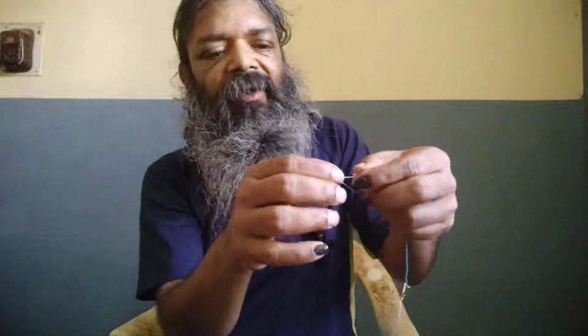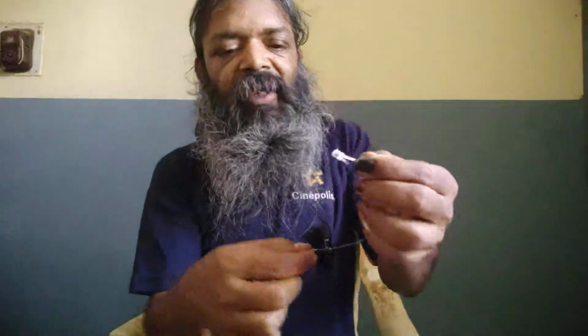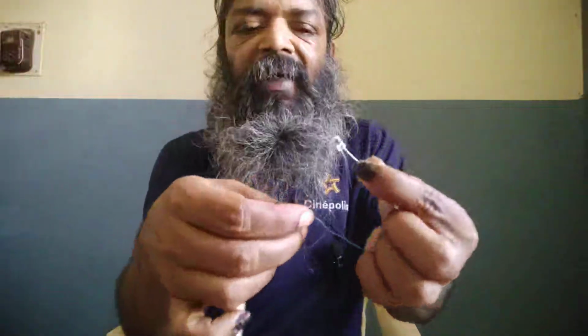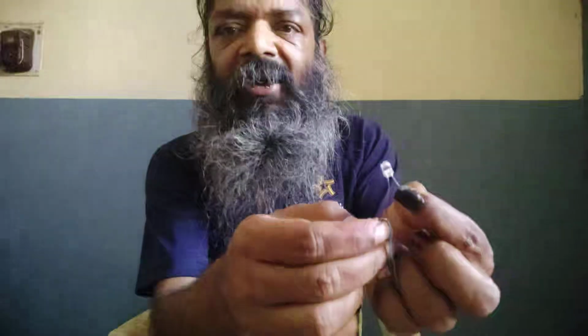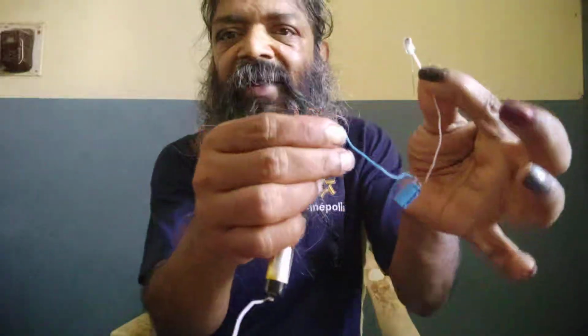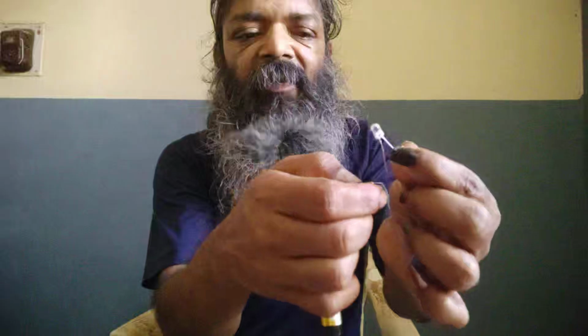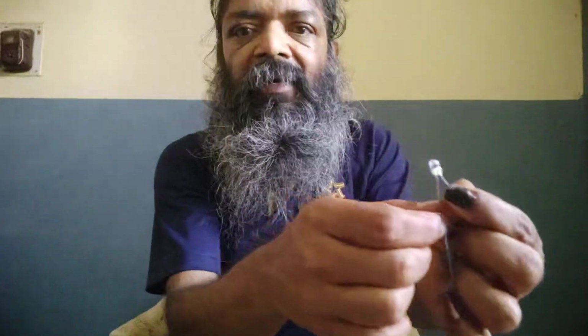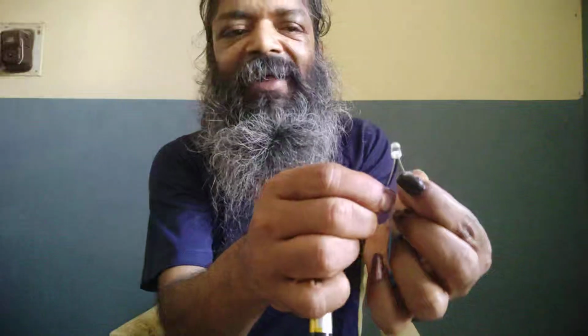I'll put it across the capacitor. Okay, now I'm putting it across the capacitor only. Then it will glow and slowly, as per the capacitor power, it will go down. This is the capacitor. I'm putting it across the capacitor. No battery is involved. See, at the beginning it blinked and then it is gone. Now this is completely discharged.